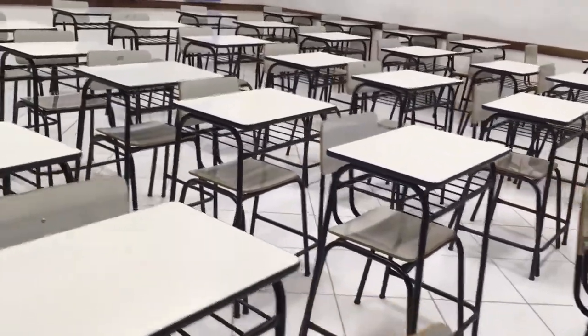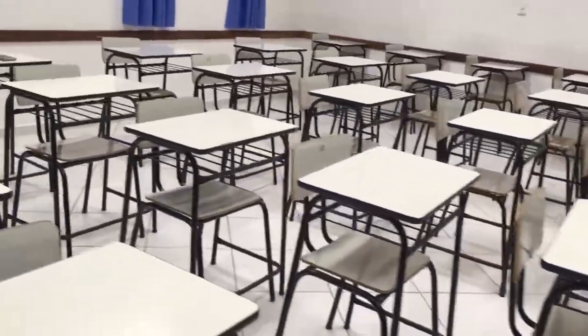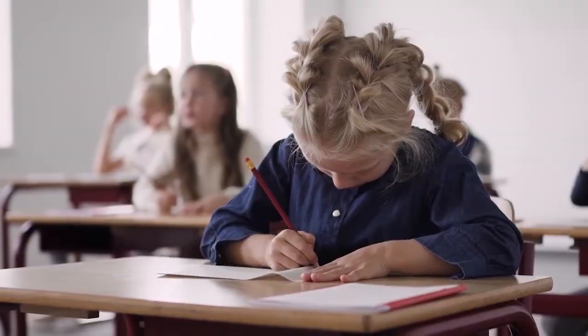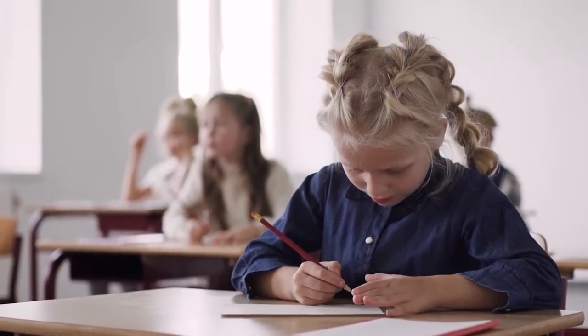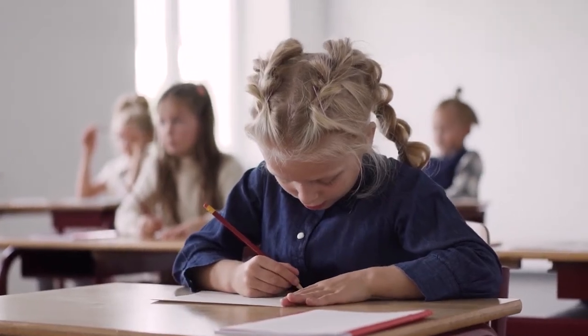Now, I've seen so many teachers fill students' work with scribbles and red ink that not only discourages students, but also wastes teachers' time, because that is actually very impractical.